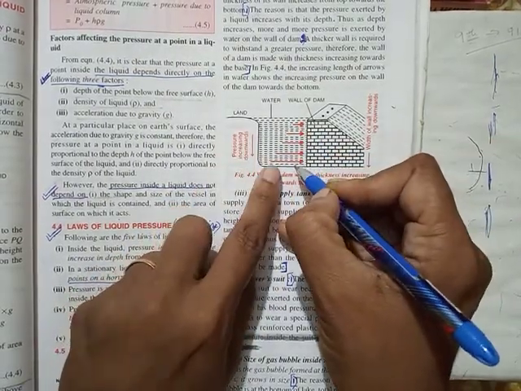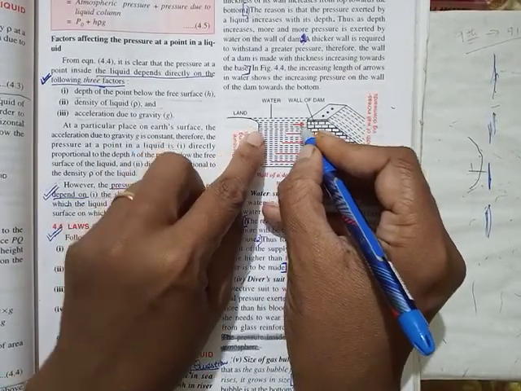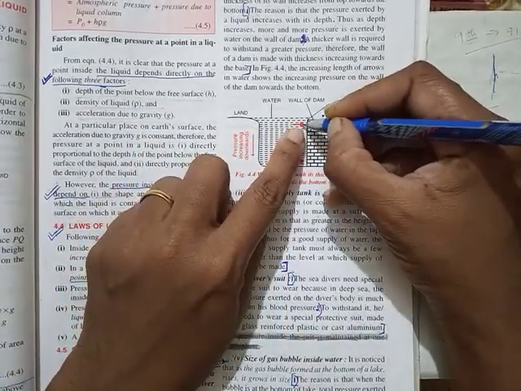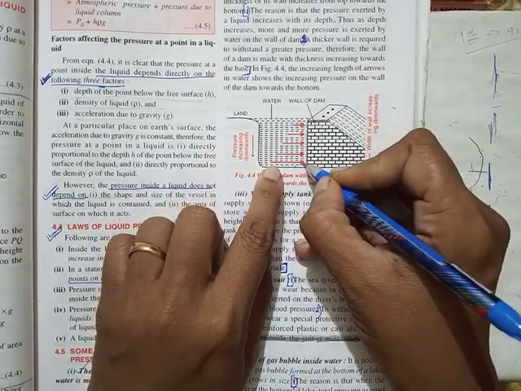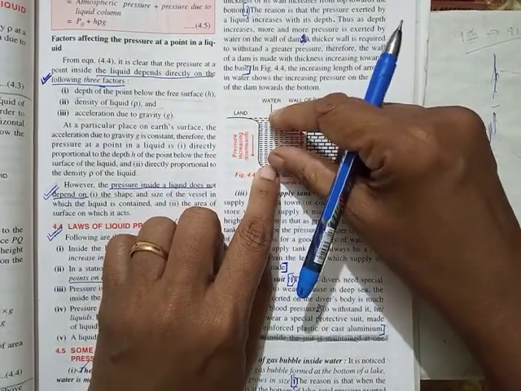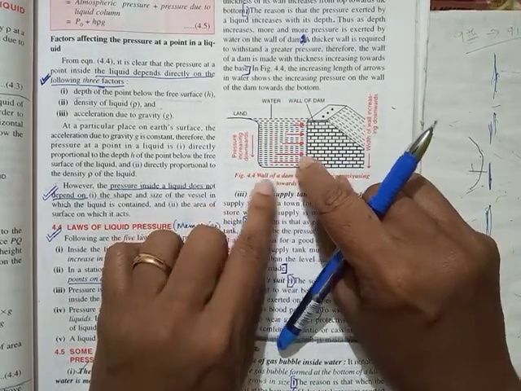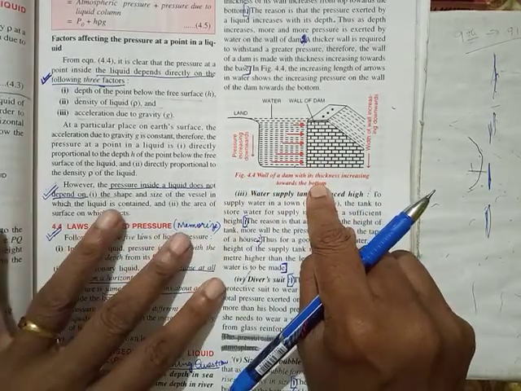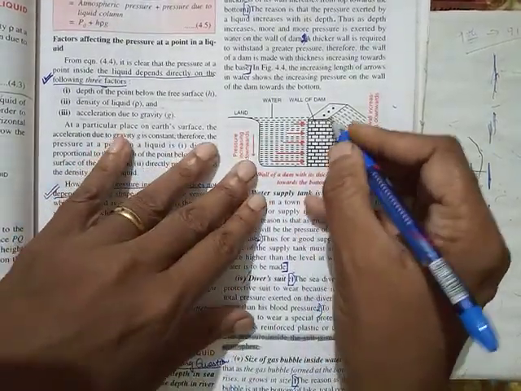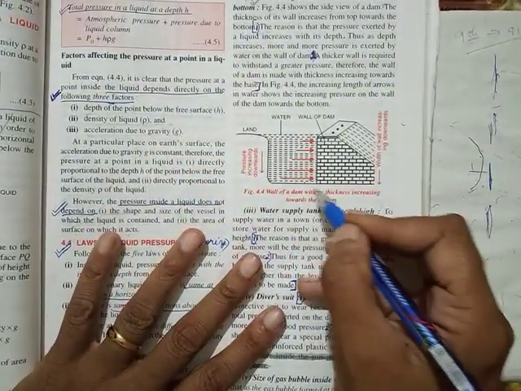As the depth increases, the pressure exerted at this height, at this point, will be only due to this height of water, which is less, whereas pressure exerted at this point will be due to this much height of water, which will be very high. So as you go deeper, pressure exerted on the sides of the wall is very high, and if they are not broad enough, they can break. So to withstand such high pressure, they are made broader.